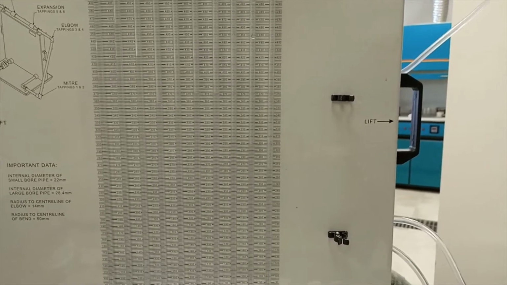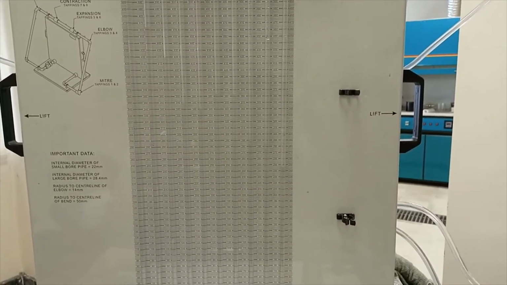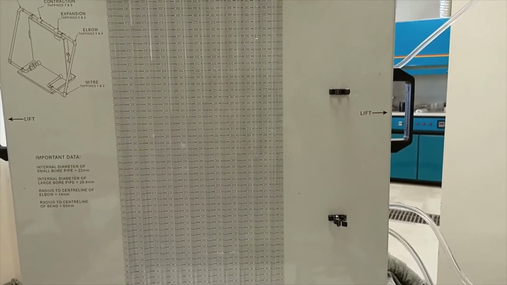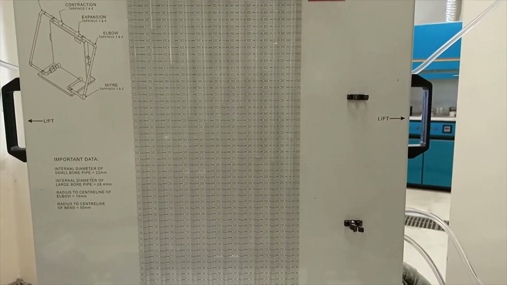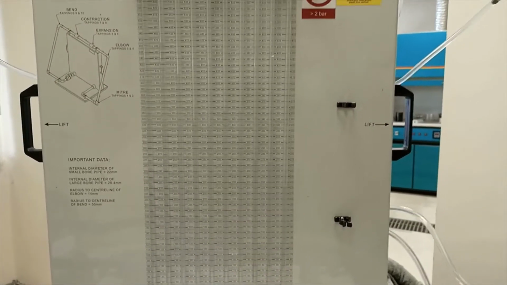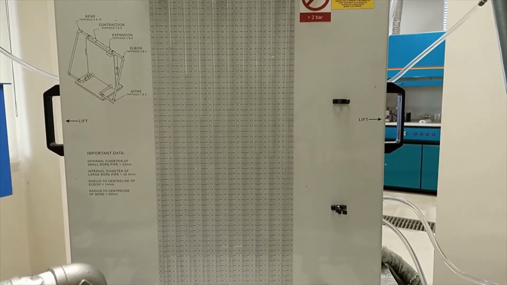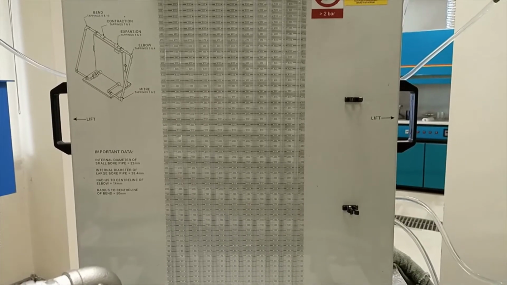Okay, let's continue with 28. If we increase the discharge to 28, what are the H values? So it's 355 to 270.